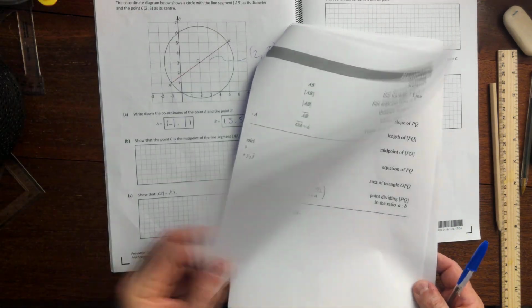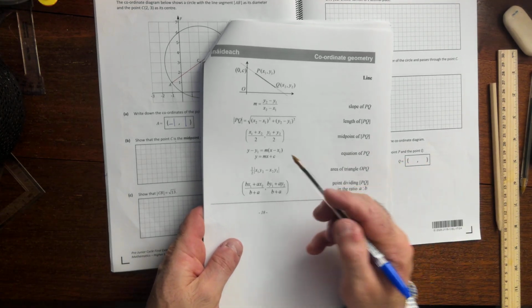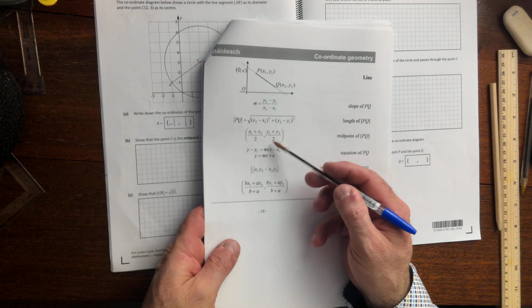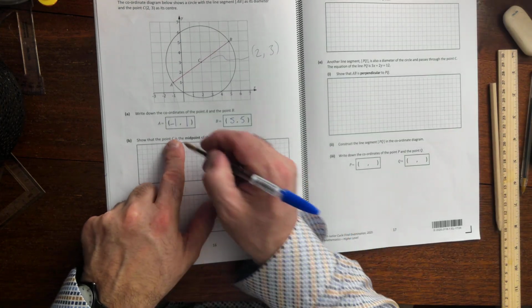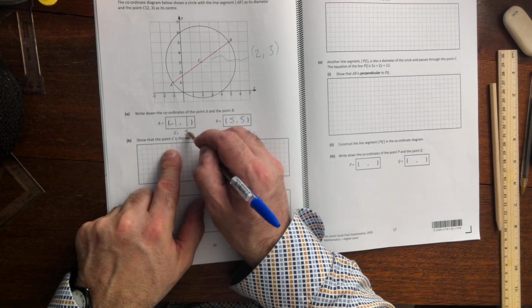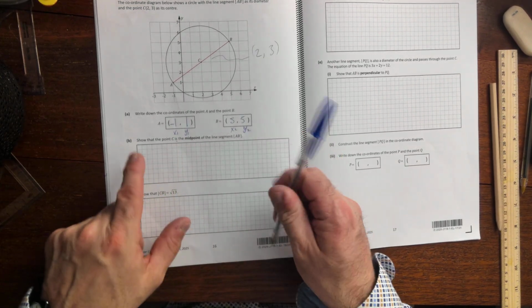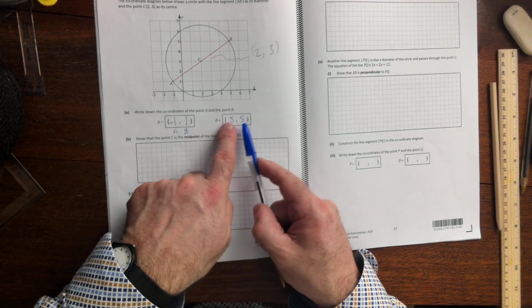So just after geometry, we have coordinate geometry, and our midpoint formula is add up the x's and divide by 2, the average of them, the mean of them, and add up the y's and divide by 2. Okay, so let's be clear here. This is x1 and y1, and this is x2 and y2. Okay, and when we're adding them, we're literally saying what it says here.